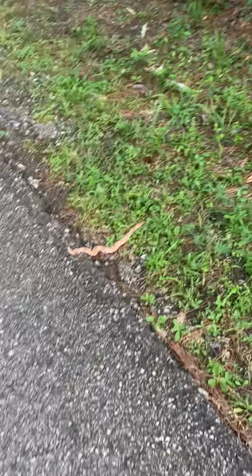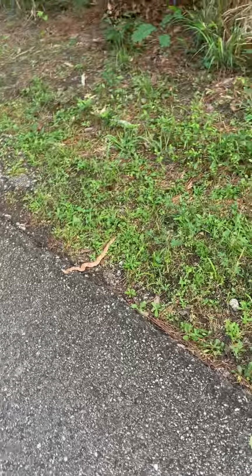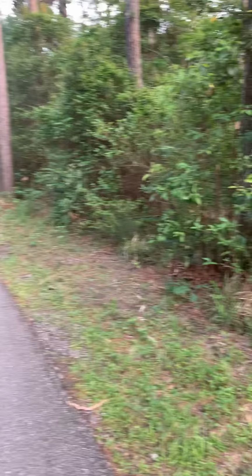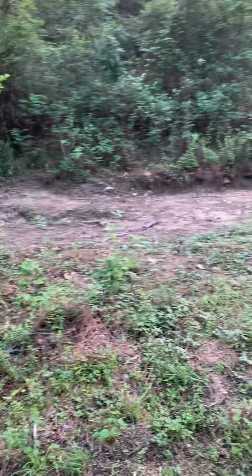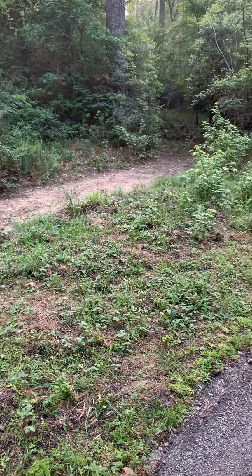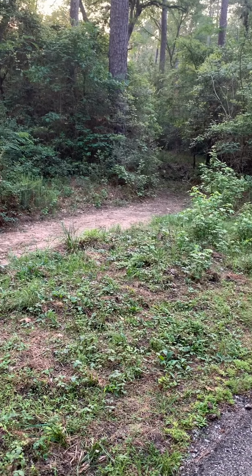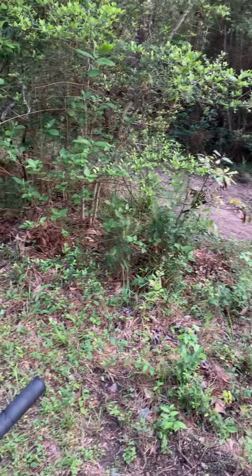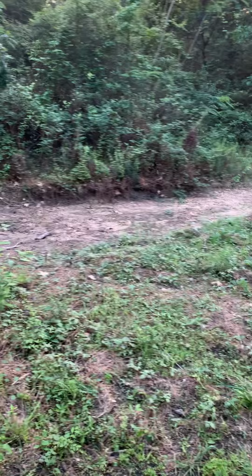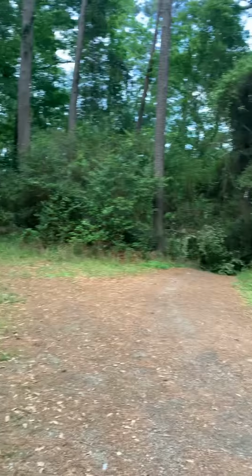So it's safe to say that this area here is a sufficient habitat for snakes. This is the second snake we've seen. This is a habitat for snakes. That means, knowing that information, if you went off into the woods, you probably wouldn't want to wear shorts. You may want to wear something that can protect your legs from a possible bite. Okay, guys.